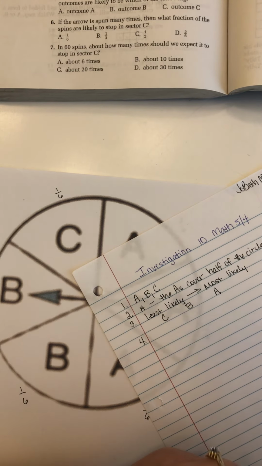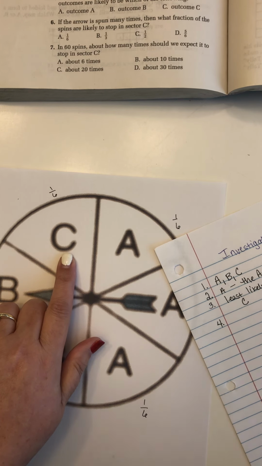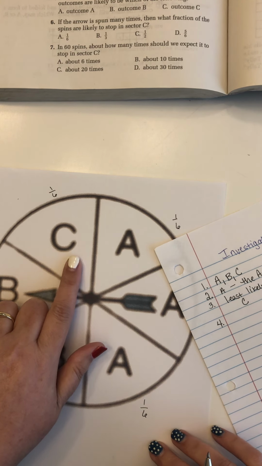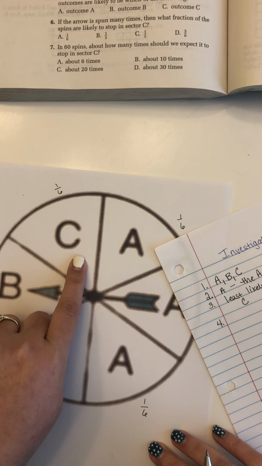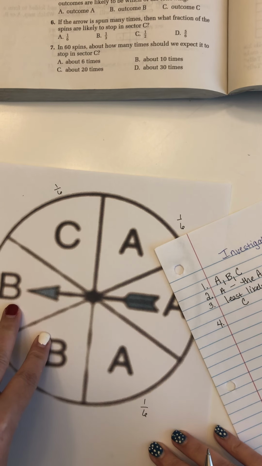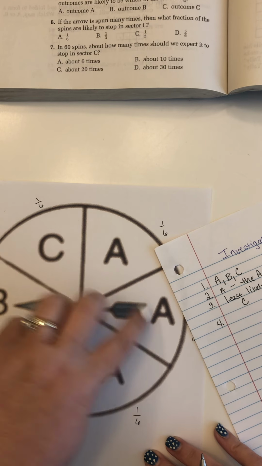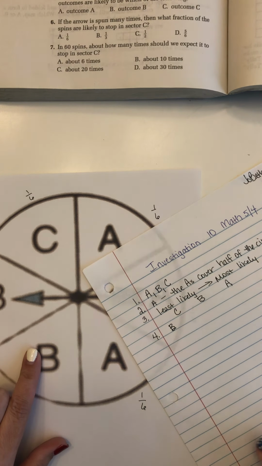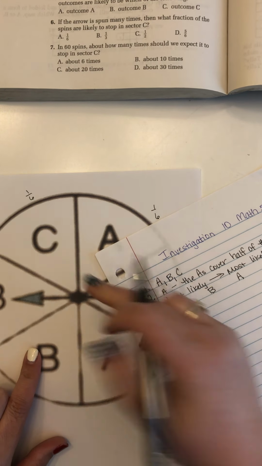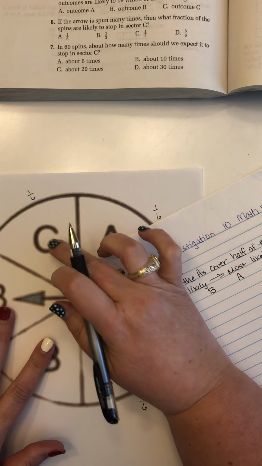Number 4, which outcome of a spin is twice as likely as the outcome of C? So we have C here, and we want to know which one is 2 times more likely than C. Well, we have 1 C, 2 B's, and 3 A's. Well, 3 would be 3 times more likely than C, so it has to be the letter B. Because 1 section of C, 2 sections of B, twice as much B as C.